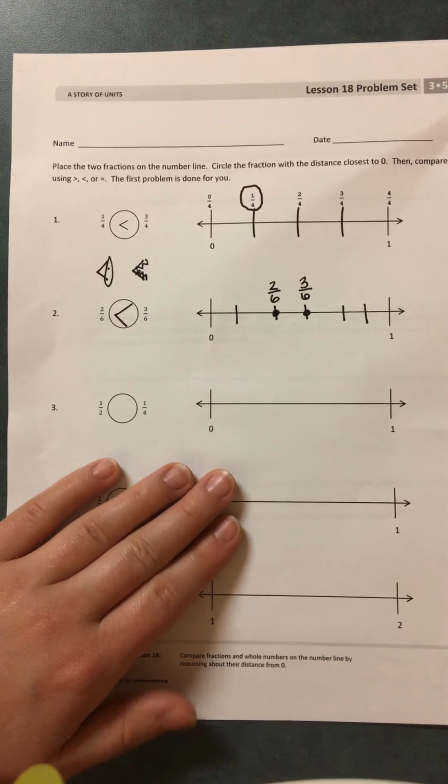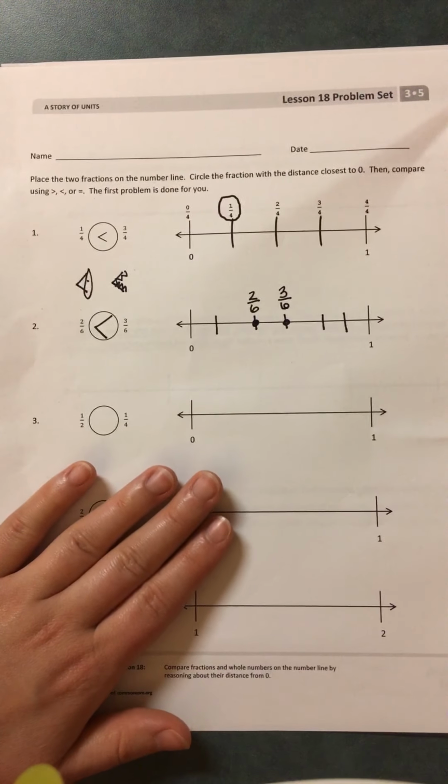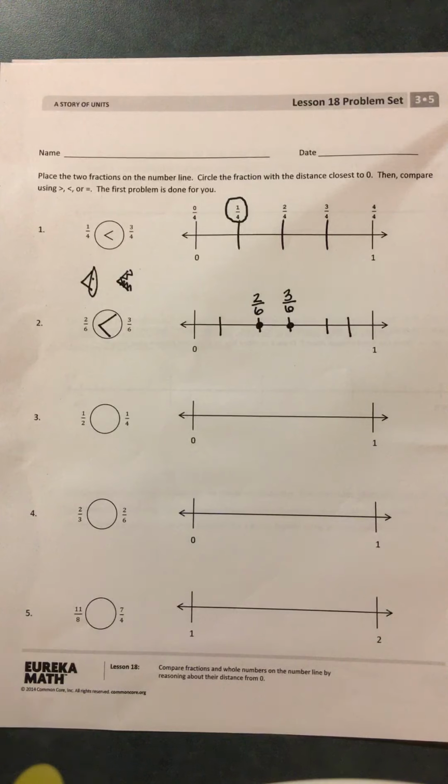Now number 3 is where it gets a little more difficult, and it's really disappointing that we're not at school because I feel like I can't really teach this well to you without you seeing me. But it kind of goes back to what we've been doing in our morning work. The difference is that our morning work has already broken apart our fractions on our number line. This one is not done for you, and you have to figure out how, and that's what's difficult.